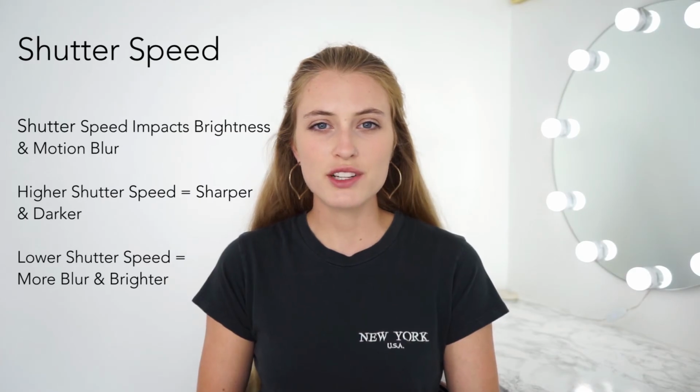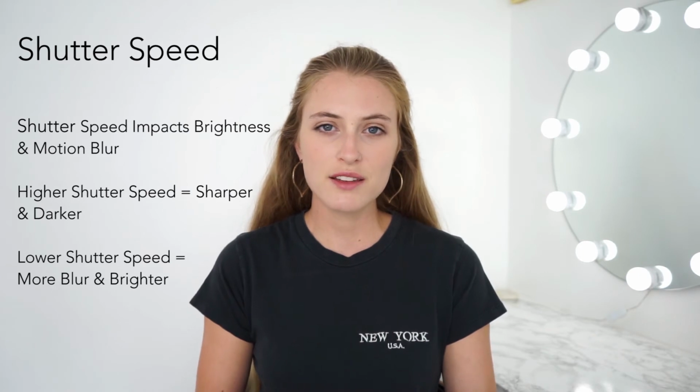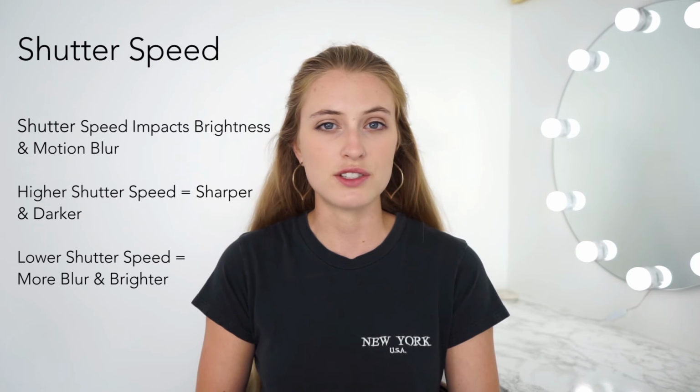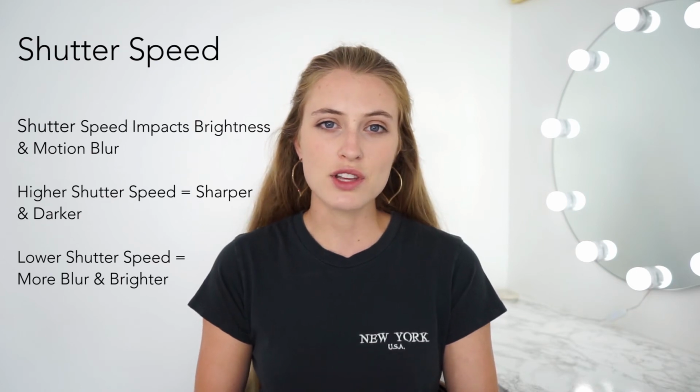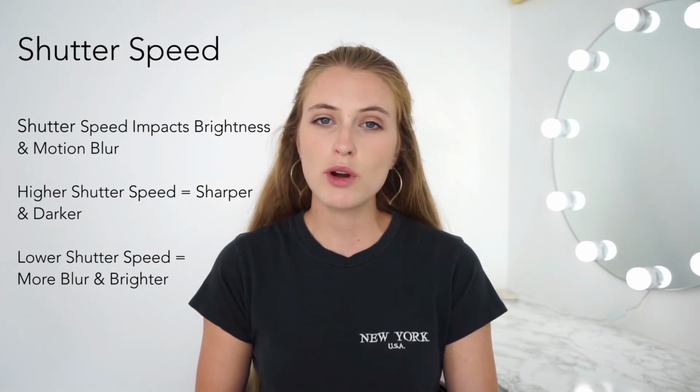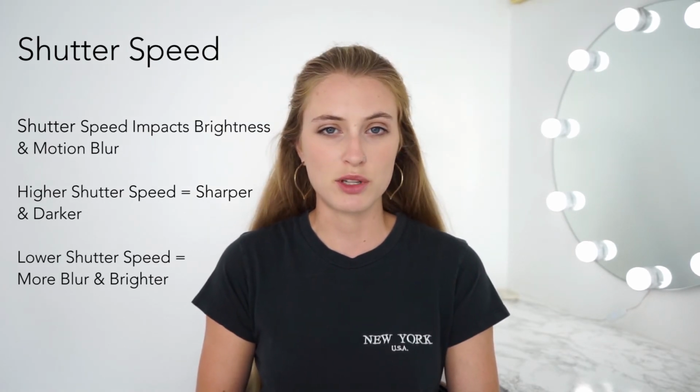To recap, shutter speed affects both the brightness of your final image and also the motion blur or sharpness of your subject. The higher the shutter speed, the sharper and darker your image will be. The lower the shutter speed, the more motion blur and brighter your image will be. Again, like adjusting the aperture, this will vary from camera to camera, so you'll have to check your manual to see which button or wheel is used to adjust these settings.